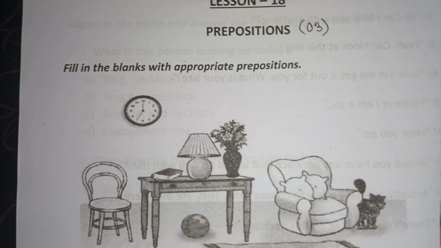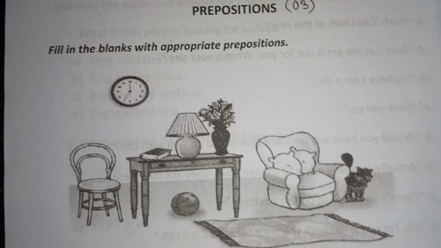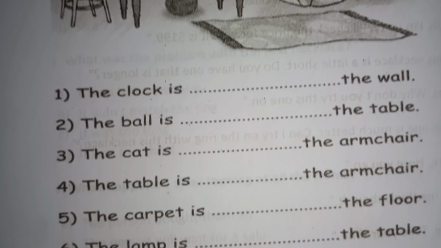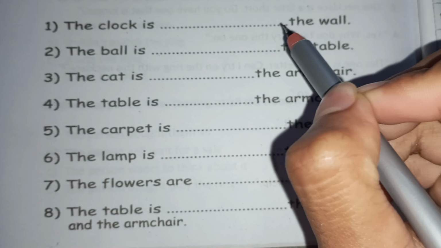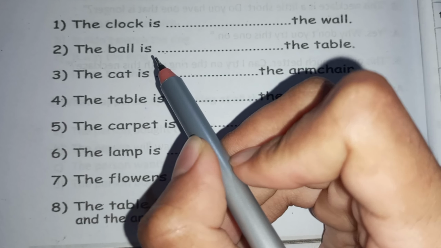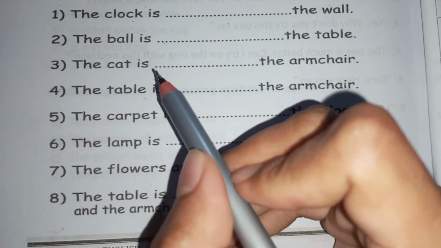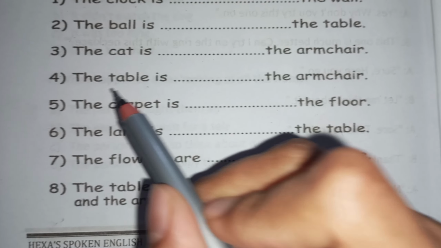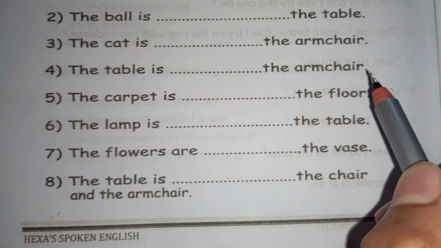Let's get started. Look at the picture below and fill in the blanks with the appropriate prepositions. 1. The clock is ellipses the wall. 2. The ball is ellipses the table. 3. The cat is ellipses the armchair. 4. The table is ellipses the armchair.